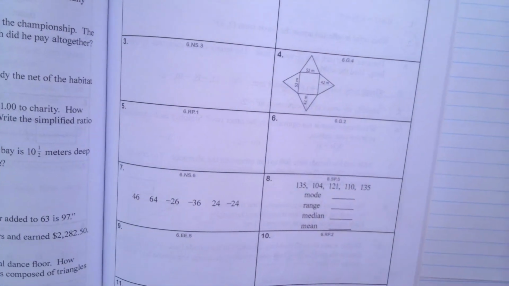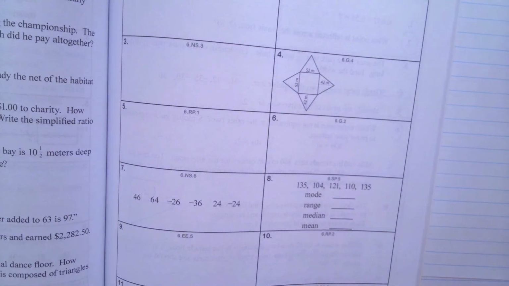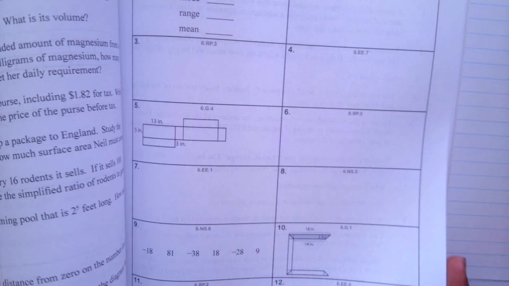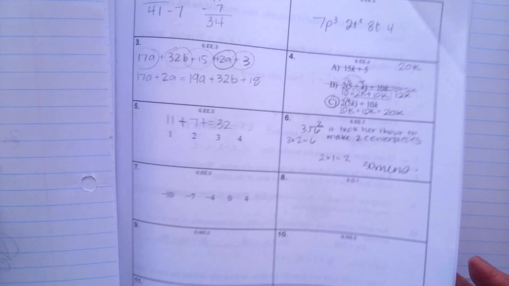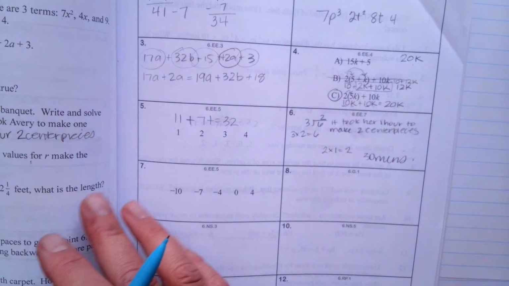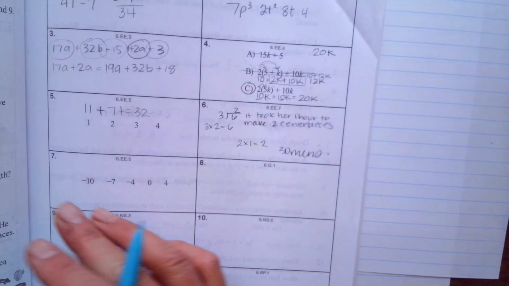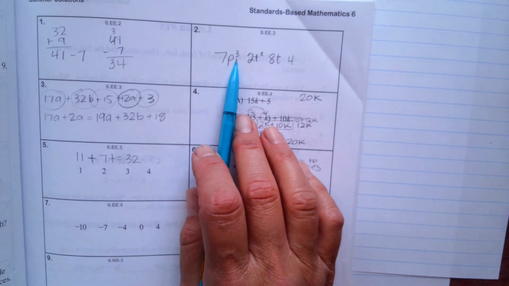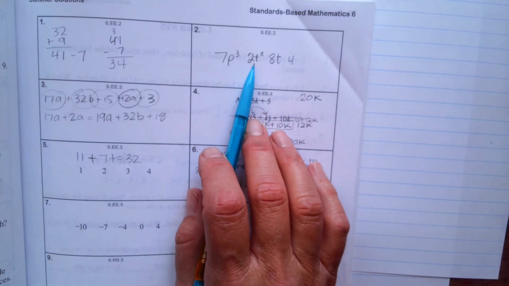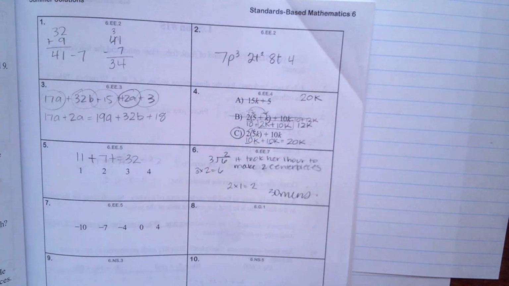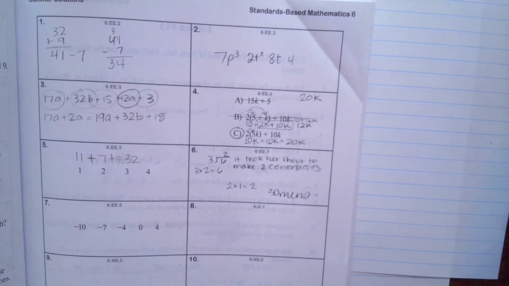It's on lesson 14, and it's number 2. Okay, so lesson 14, number 2. Okay, so here is the answer. You write 7p to the third power, 2t to the second power, 8t, and 4. Those are the terms in the expression. Okay.